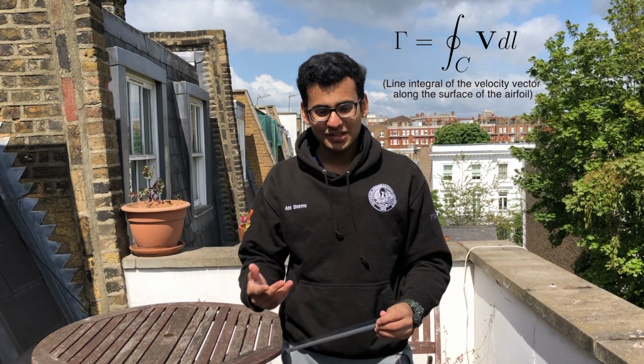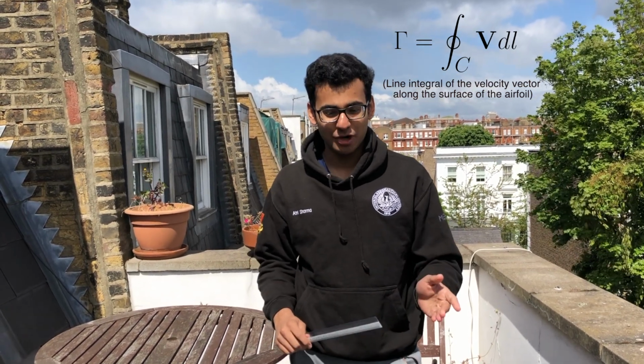Theory dictates that the circulation around the blade must be constant for maximum efficiency. Circulation is a function of velocity, incidence of incoming flow, as well as the airfoil geometry. However, this presents a problem.